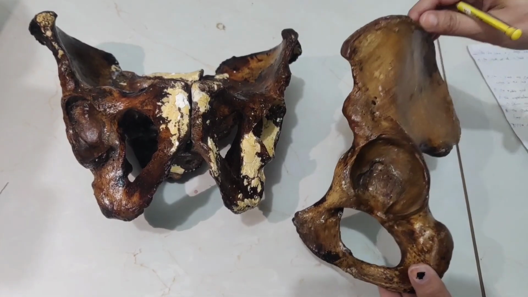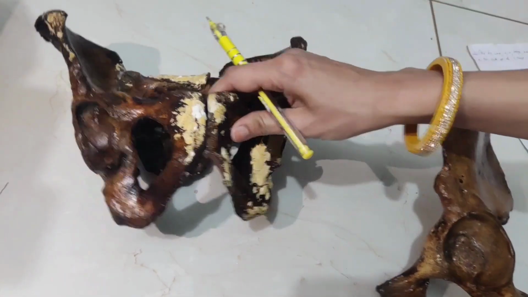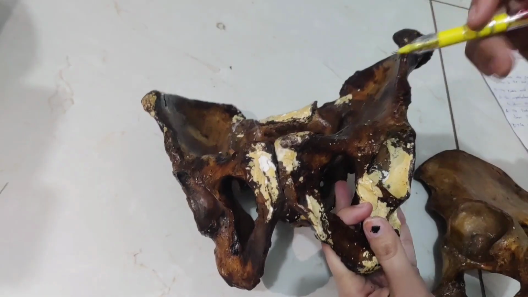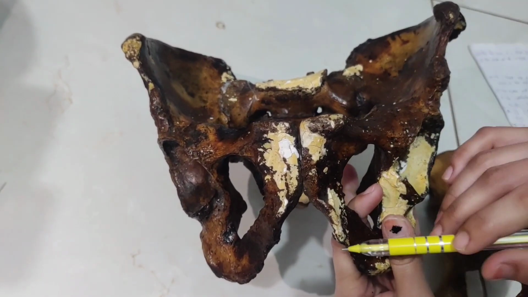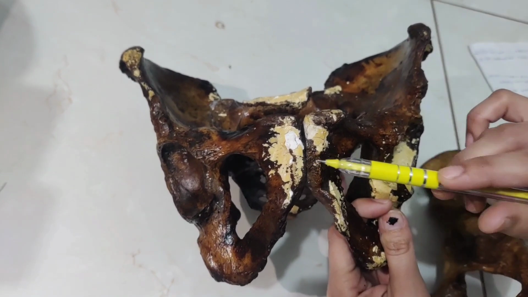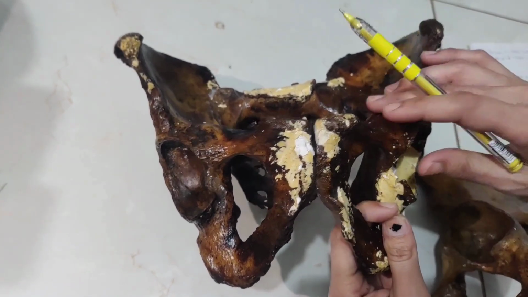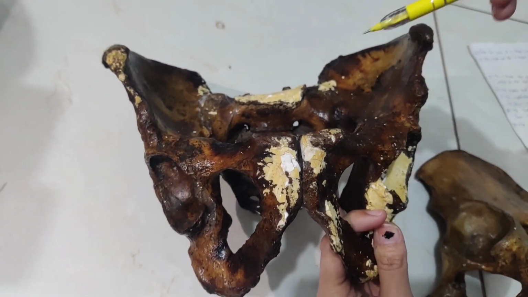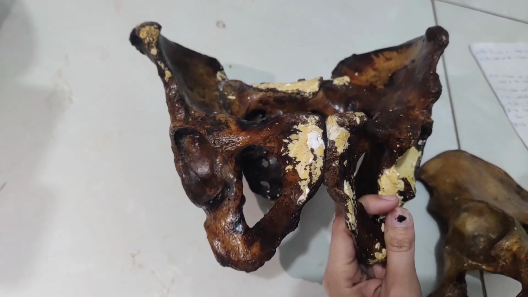So the hip bone is not a single bone. The prepubic parts of the two hip bones join anteriorly to form the pubic symphysis, a secondary cartilaginous joint. The two hip bones together form the pelvic girdle.